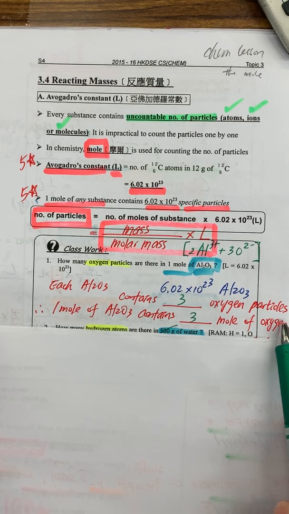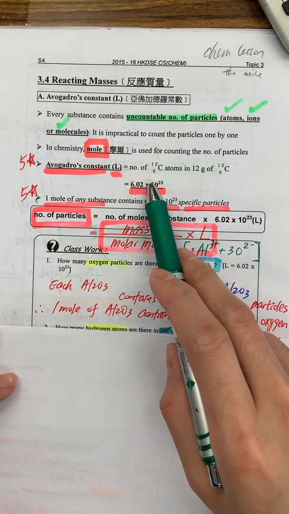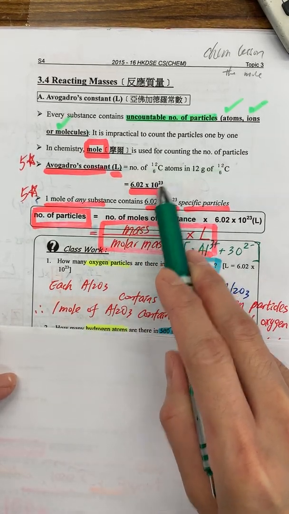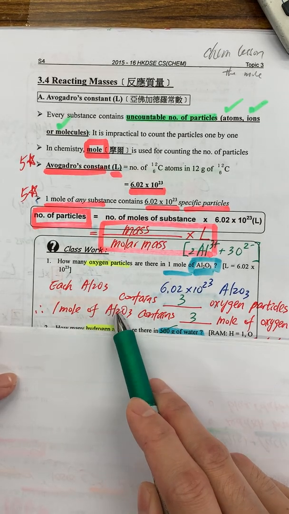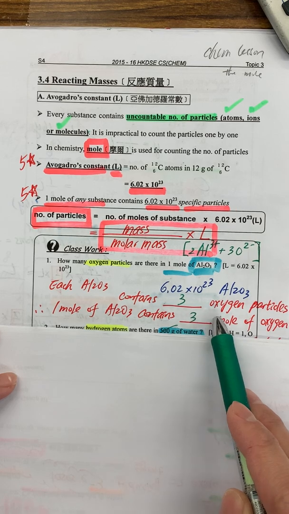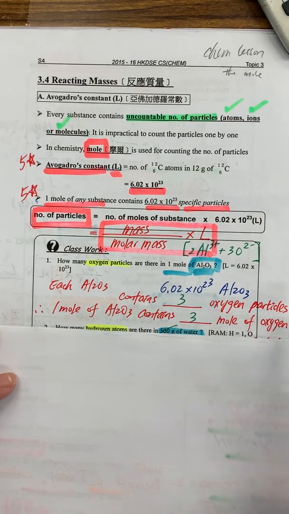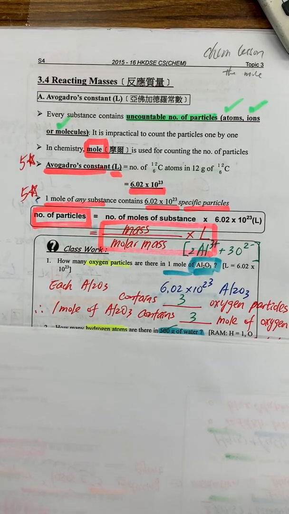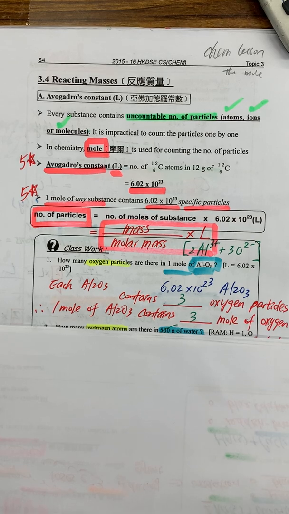If you don't understand, you go back to this concept. 1 mole means 6.02 times 10 to the power 23 of aluminum oxide. It contains 18.06 times 10 to the power 23 of oxygen particles. But if every time I say times 10 to the power 23, blah, blah, it's very redundant, right?